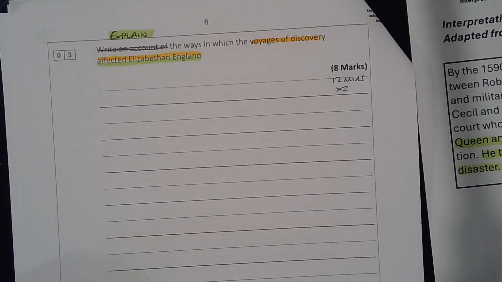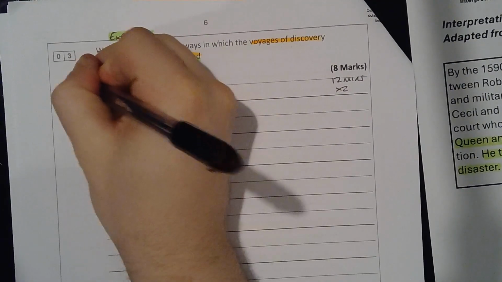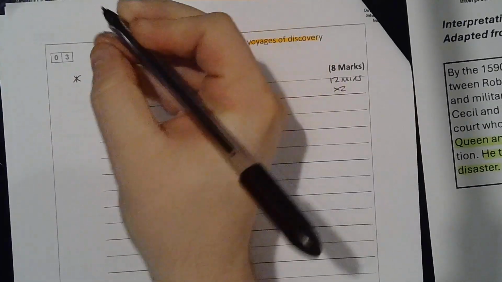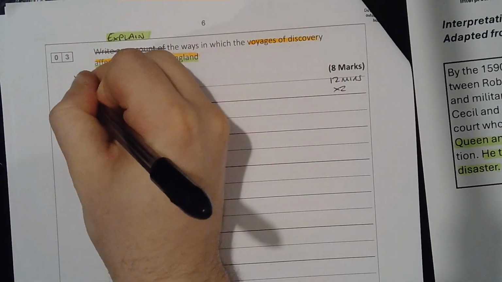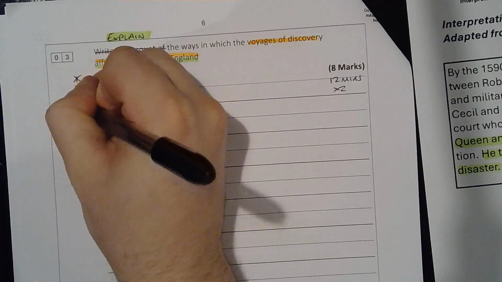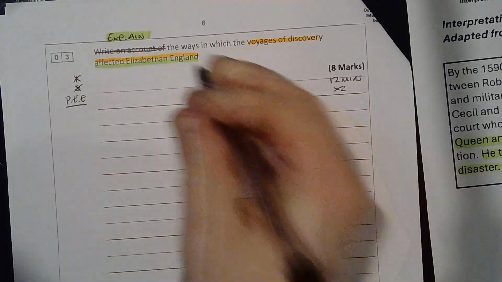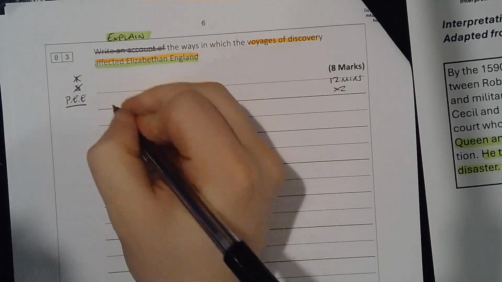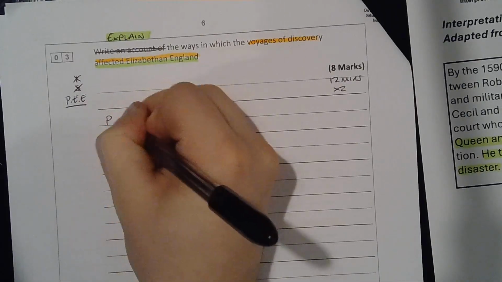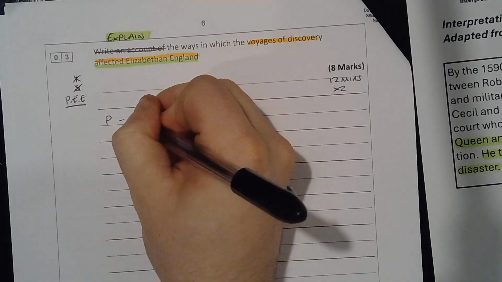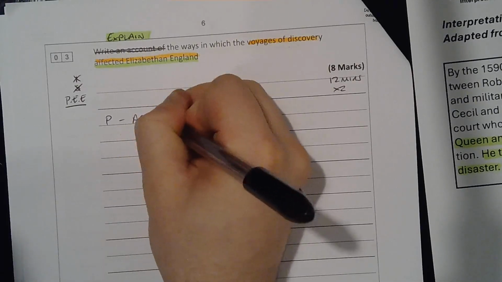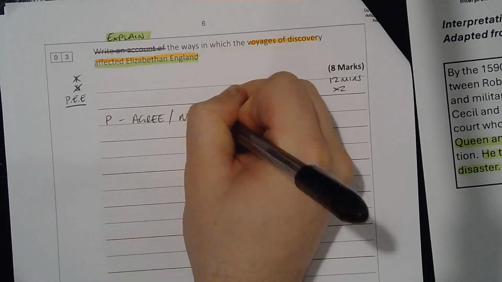So, in terms of what we're looking at now, it is the structure. Now, I know it's not an interpretation question, so I don't need to do that. I know it's not a source question, so it means that my structure is going to be PEE. And I'm going to start really simply. Again, we know that with point evidence explain, we agree with the question, and we can always make a judgment for our top marks.